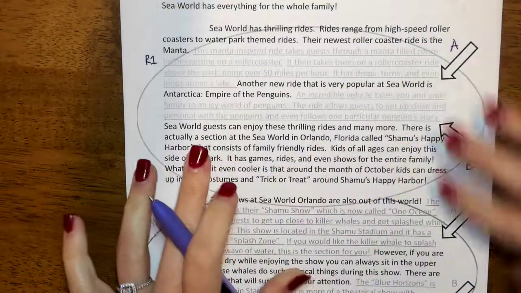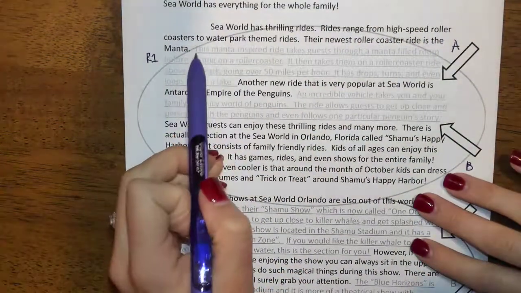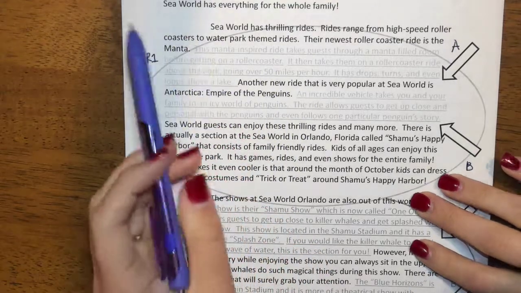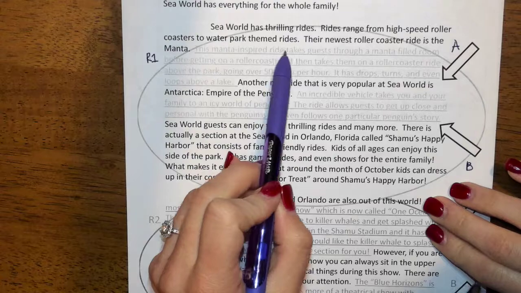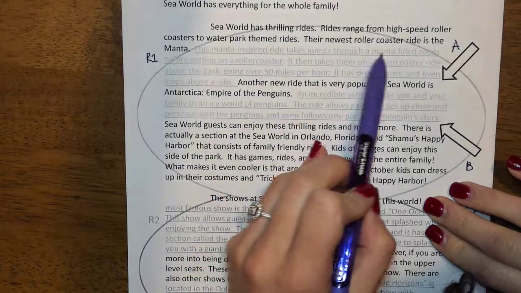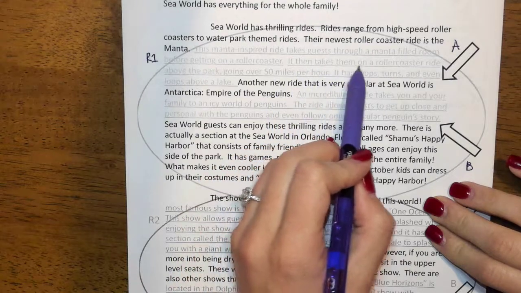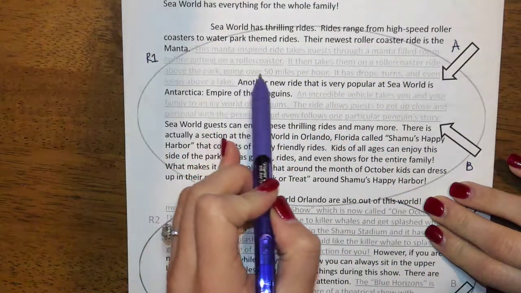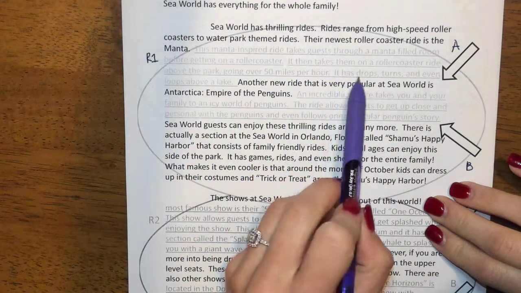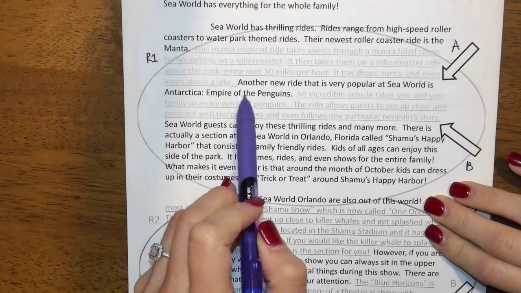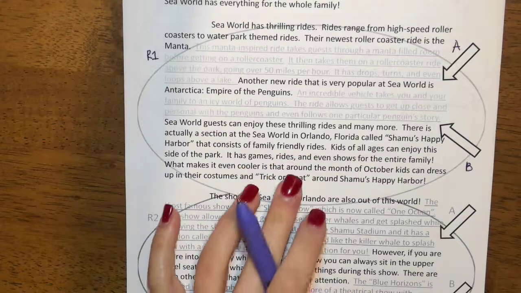So the first piece of evidence that backs up the fact that SeaWorld has cool rides says, this manta-inspired ride takes guests through a manta-filled room before getting on a roller coaster. It then takes them on a roller coaster ride above the park going over 50 miles per hour. It has drops, turns, and even loops above a lake. Okay, so that's going to be my piece of evidence 1.